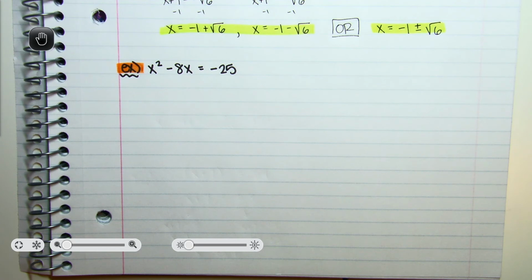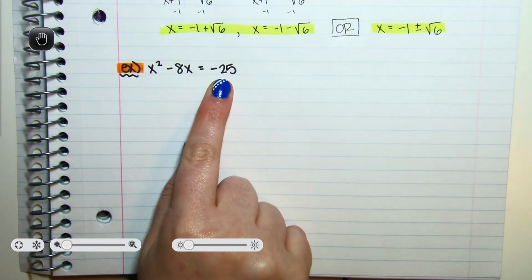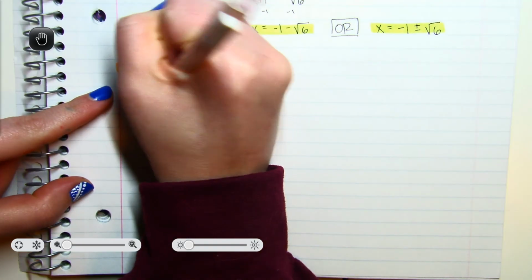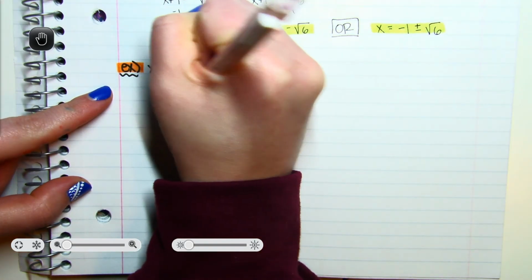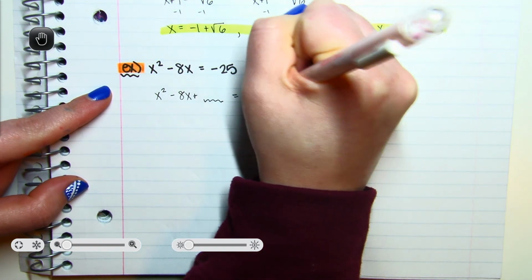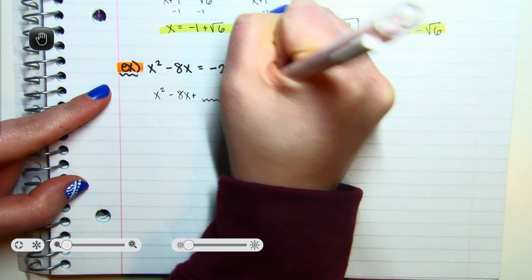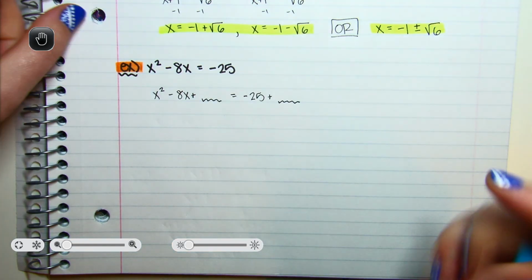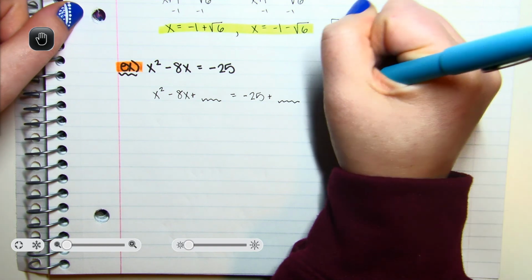All right, let's look at another example. So this one, super nice, our constant is already on the other side. So I can just skip that step because it's already done for me. So what I'm going to do is I'm just going to rewrite this now with my little plus and a blank space for both of those. And we need to find our b divided by 2 quantity squared term.